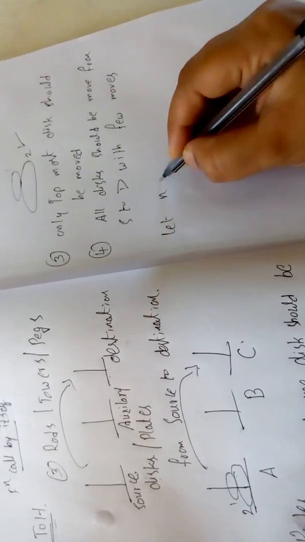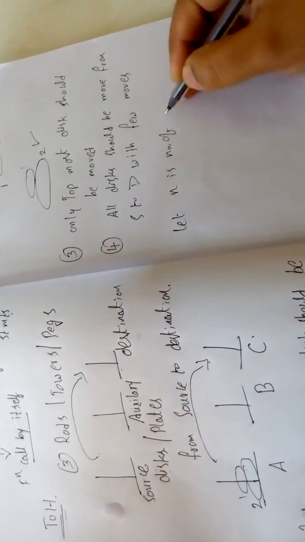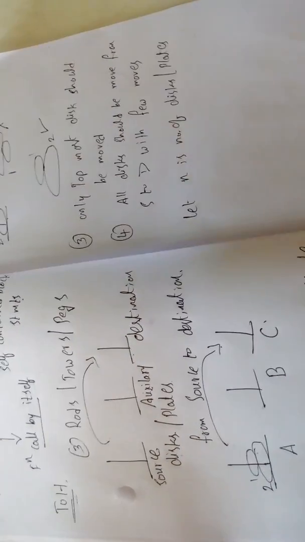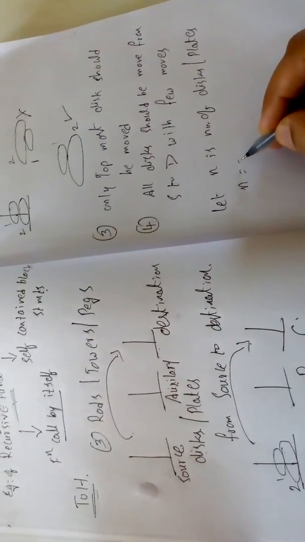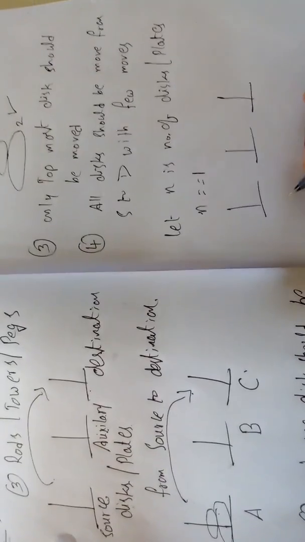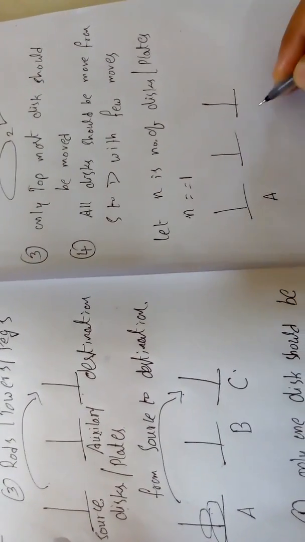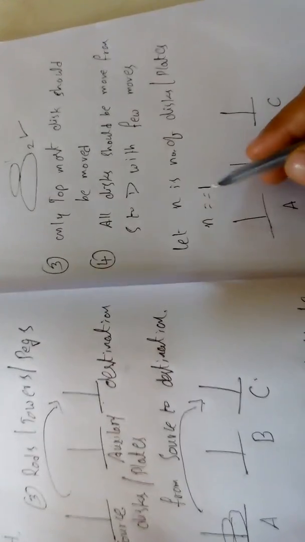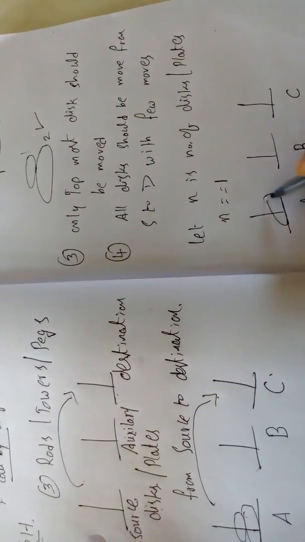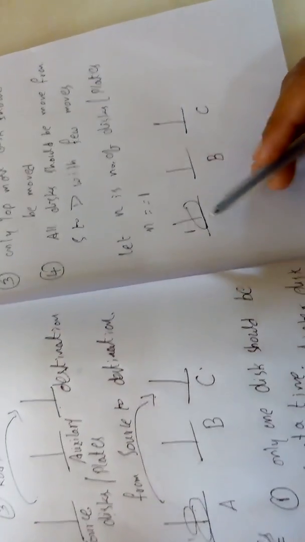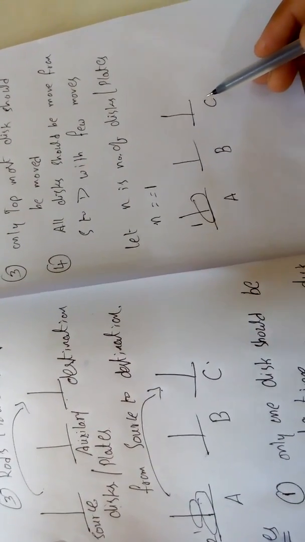Let n be the number of discs, or plates, whatever it may be. Now let us assume we have only one disc. Let us assume A is the source, C is the destination, and B is the auxiliary. If you have only one disc, then it's very easy to transfer from source to destination.